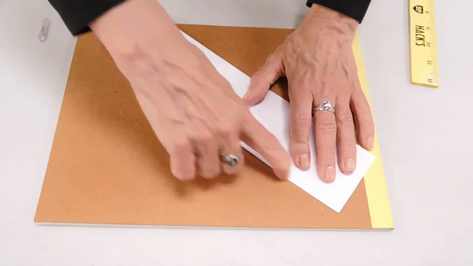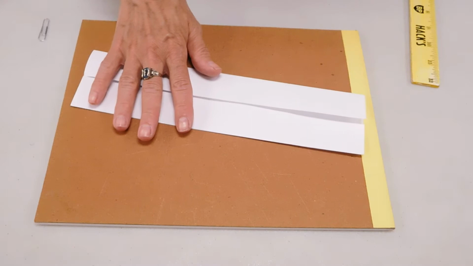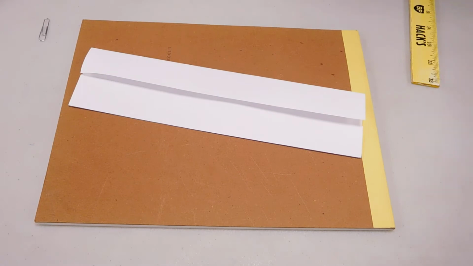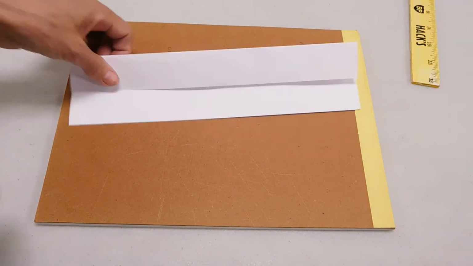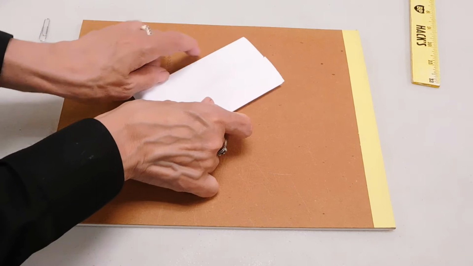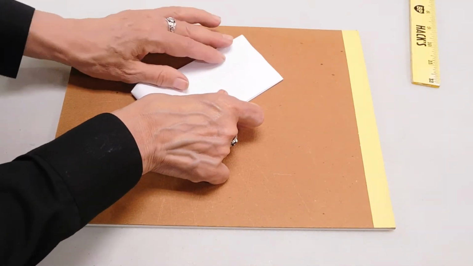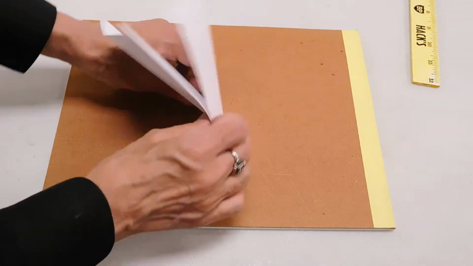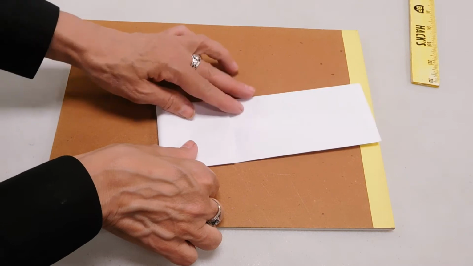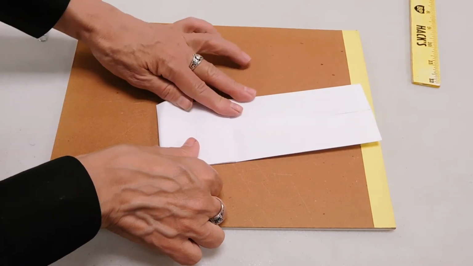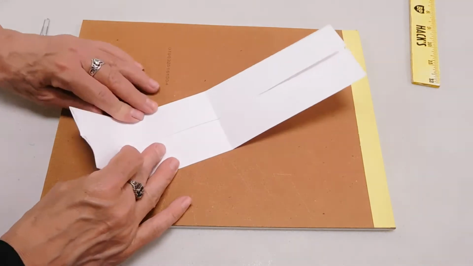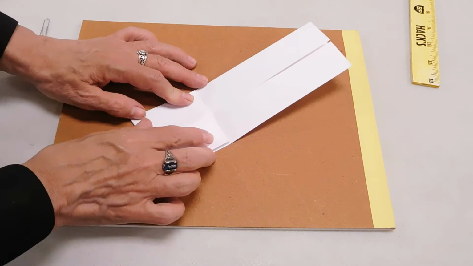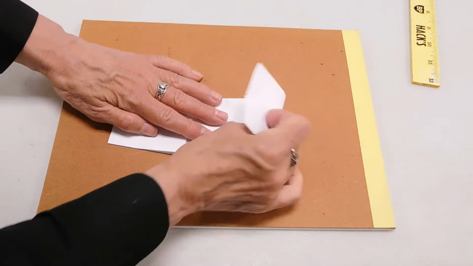And you want to be kind of precise on this. Next, we're going to fold in half this way. Then we're going to fold in half this way. So we're going to bring both of the outer edges to that central edge, that central crease.